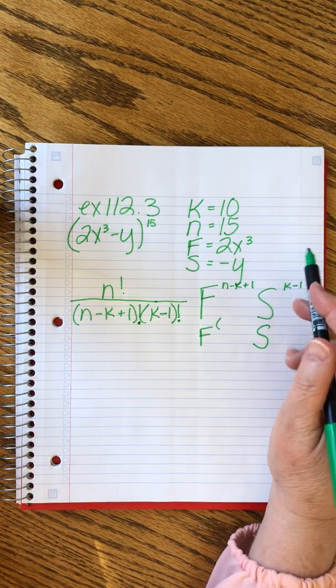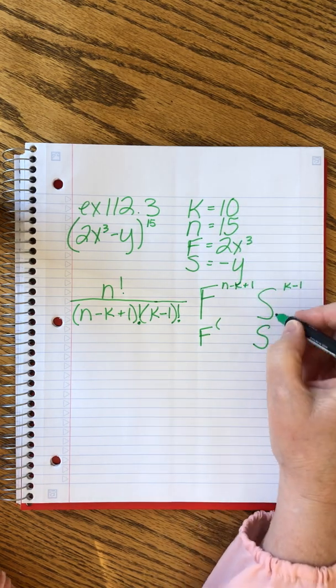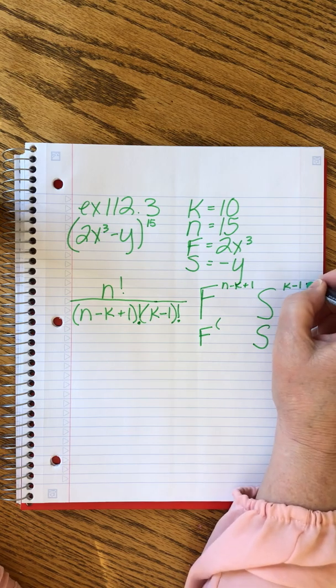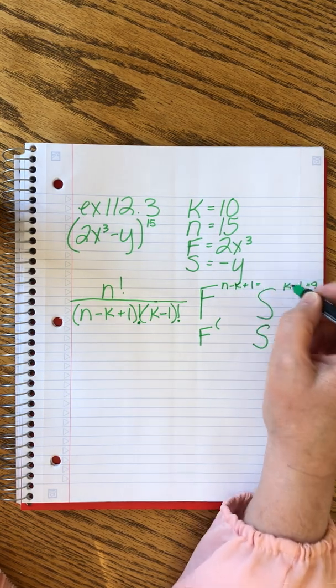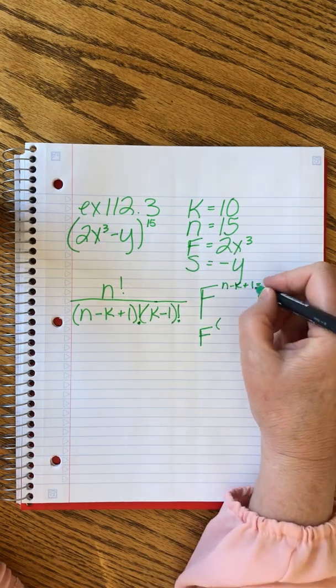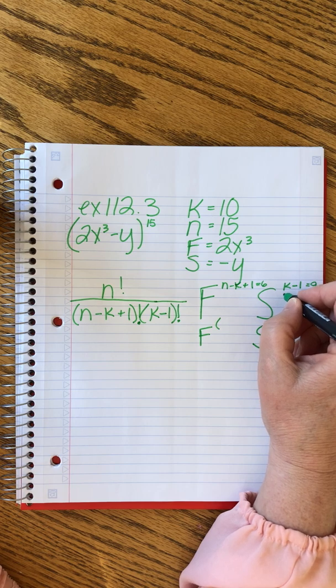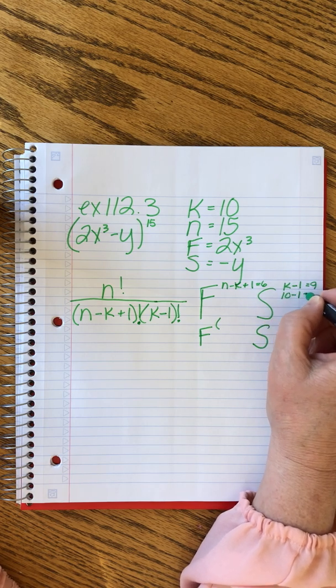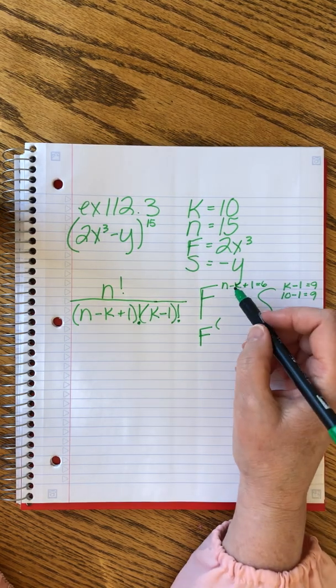If we're finding the 10th term, then this should be a 9, shouldn't it? It should equal 9 if our logic is working. And this, since they both have to add up to 15, this should be a 6. So let's check it and see. K is 10 minus 1. Yep, sure enough, it equals 9. So I feel very comfortable with that.